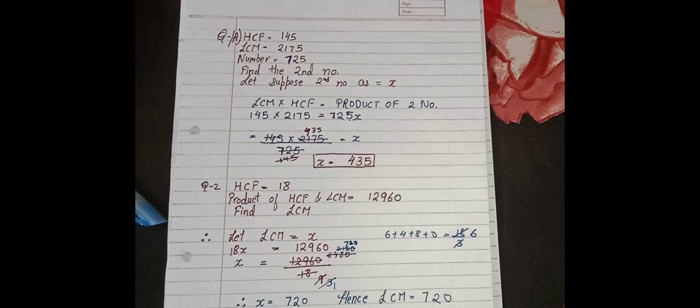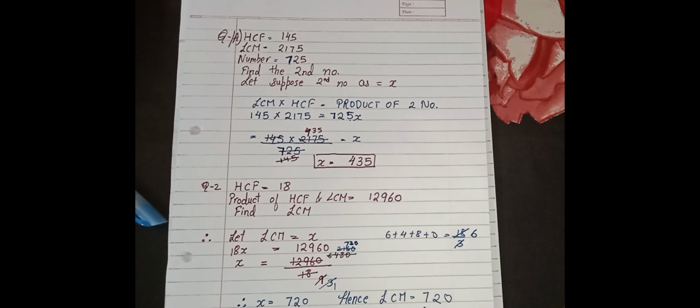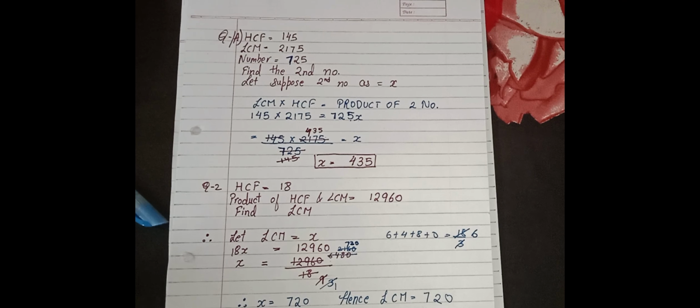And you can verify this as well if you want to. What you will do is 720 multiplied by 18 and it equals this. If it is matching, it means we have done it correctly. If it's not, then we might have made some mistakes. But I have already verified it, it is right. You can also do that.